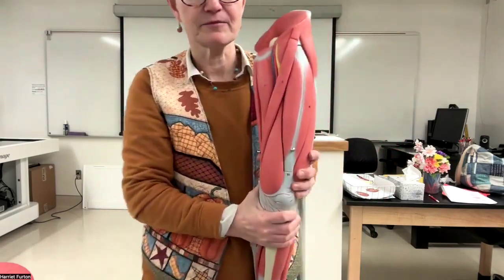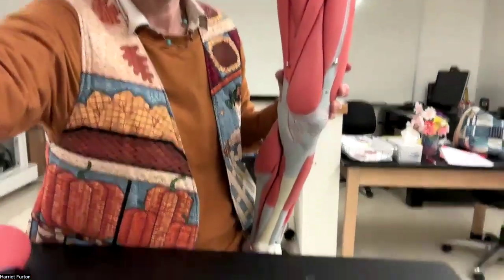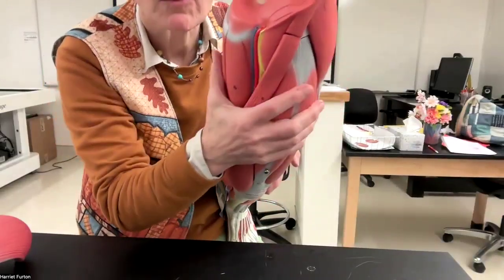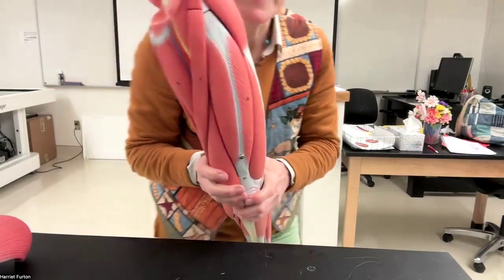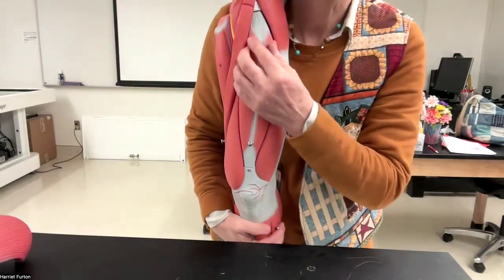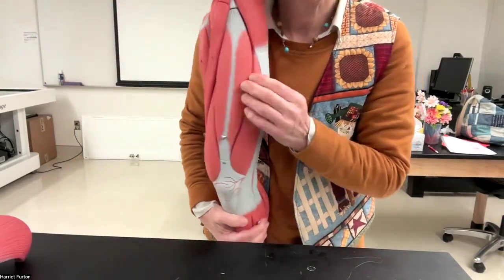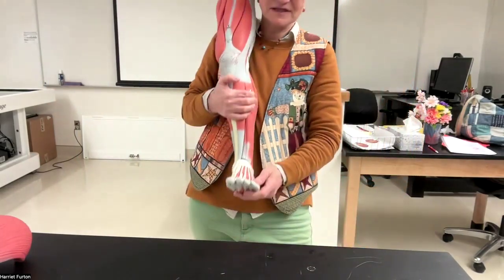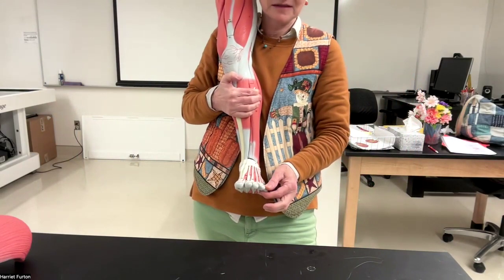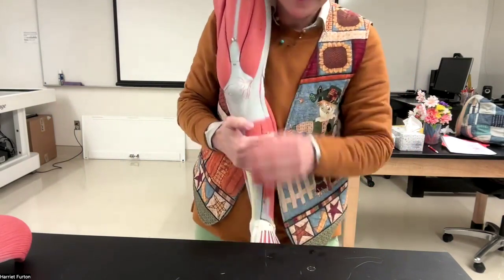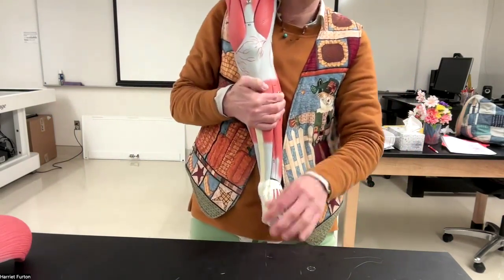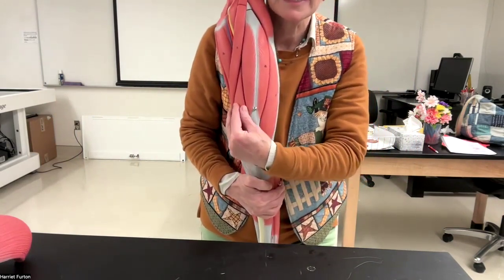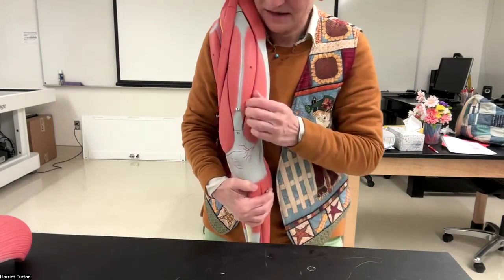The anterior compartment contains the quadriceps femoris, which contains four parts: the rectus femoris, the vastus lateralis, because I see the tiny toe in here, so this is the lateral, and the big toe is the medial area, so this is the vastus medialis.